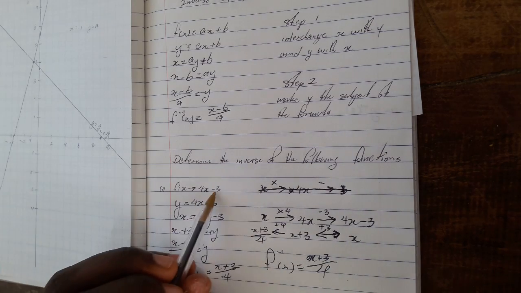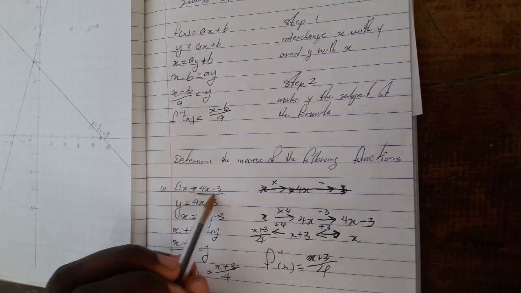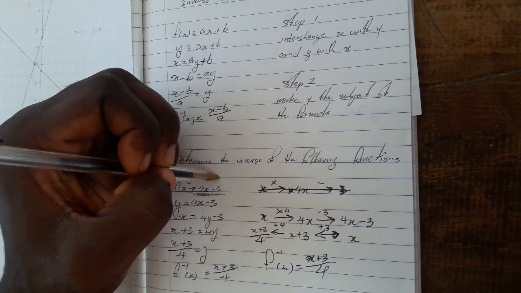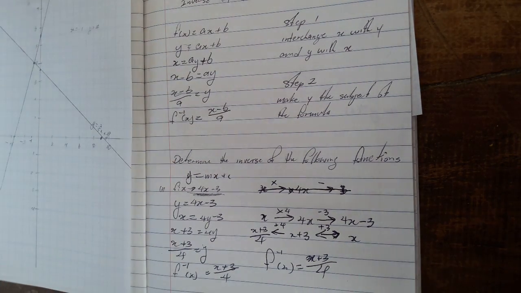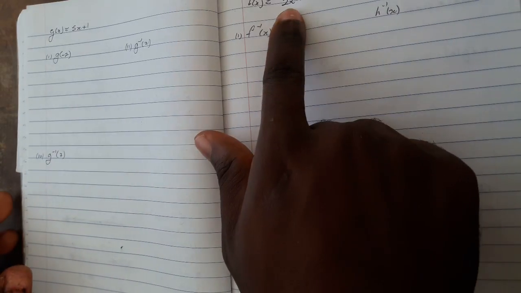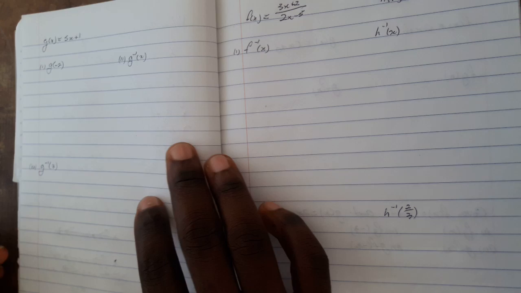Now this only works for linear functions that are in the form of y equals mx plus c. It doesn't work for other kinds of functions that have some complications like these here. The flowchart doesn't work for that.